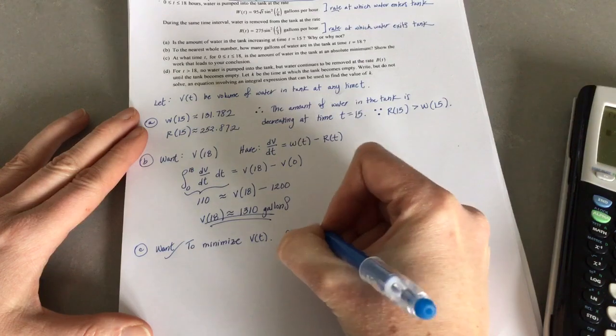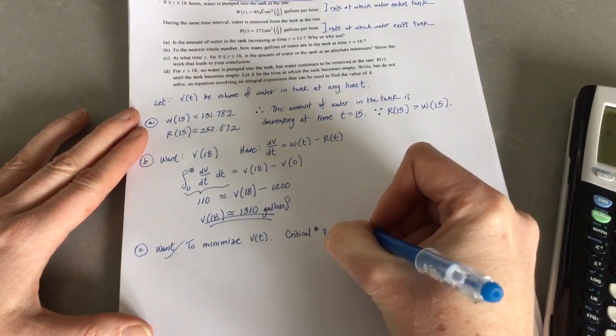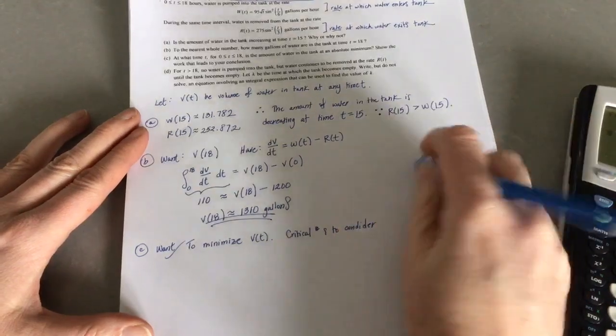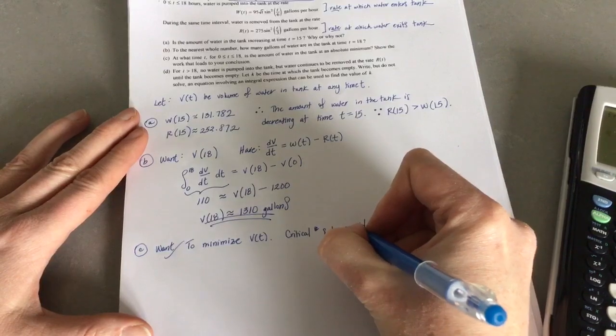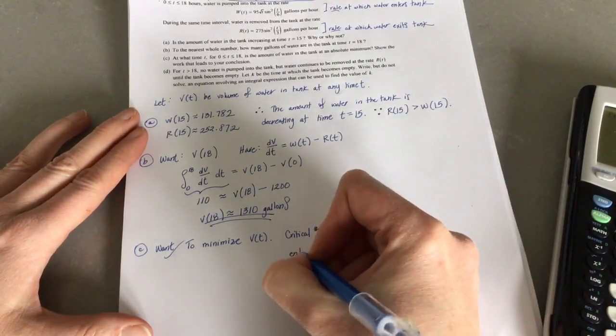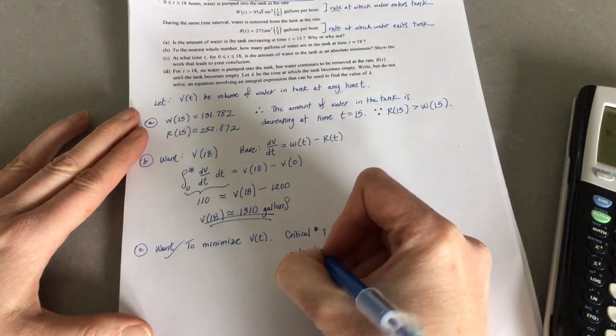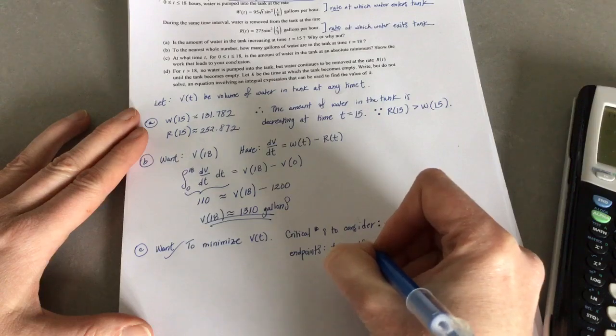So at least critical numbers to consider. That's not how you spell consider. Let's include endpoints. So that would be t being 0 and 18.